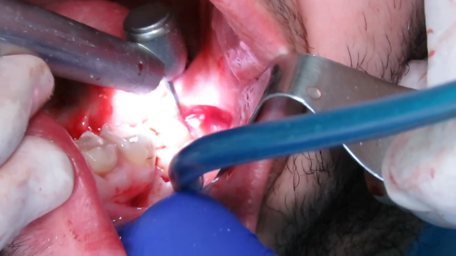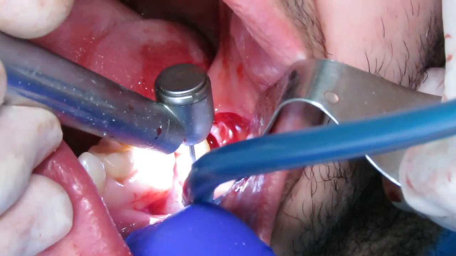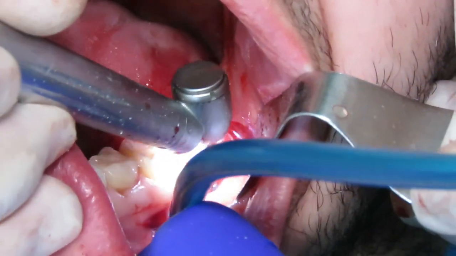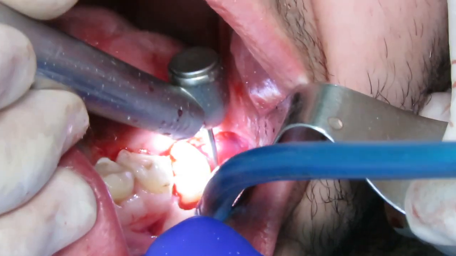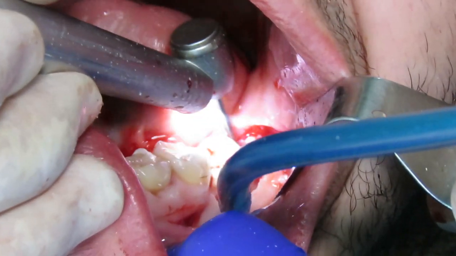We start exposing the wisdom tooth using Fisher burr. We can use a round burr and then we use a Fisher burr. Round burr in this particular case.